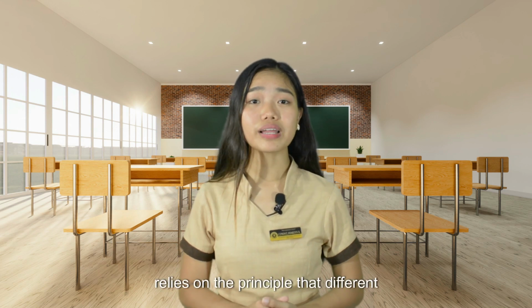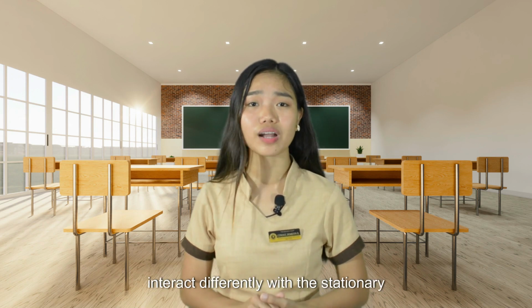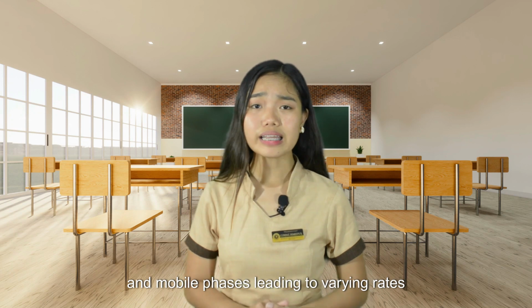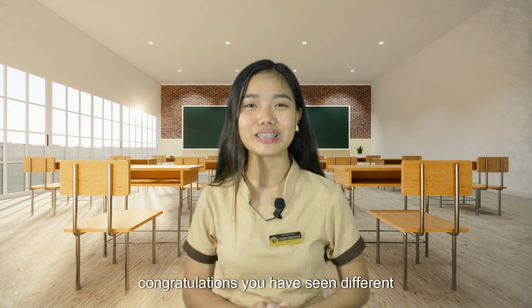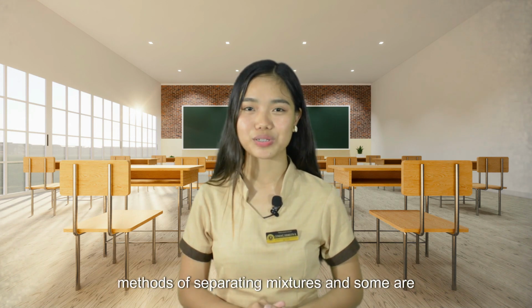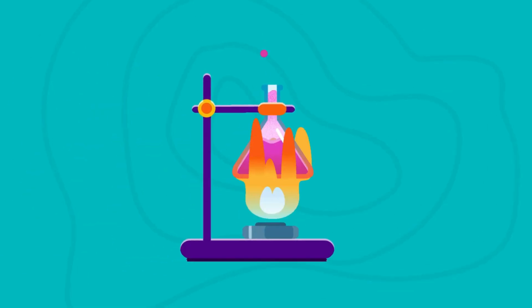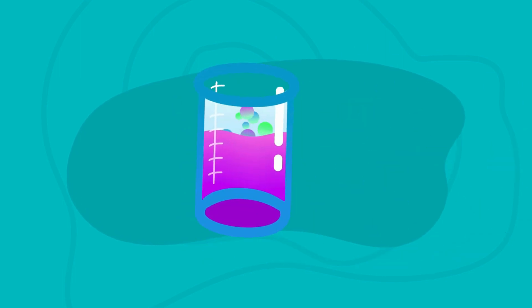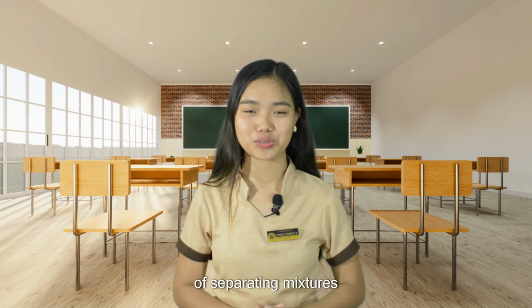This method relies on the principle that different substances in a mixture will interact differently with the stationary and mobile phases, leading to varying rates of movement and separation. Congratulations! You have seen different methods of separating mixtures, and some are even used in our day-to-day life. We are done with the lesson on the methods of separating mixtures.